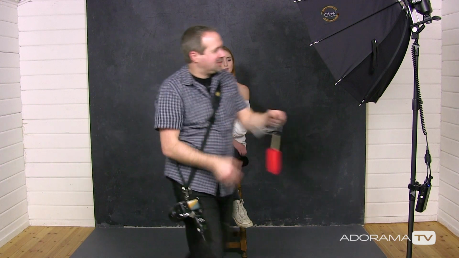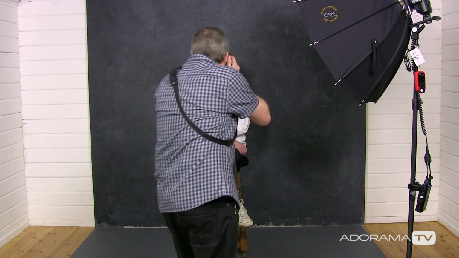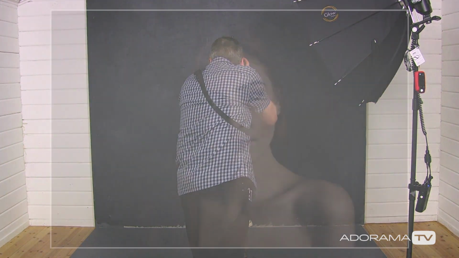Let's just take a test meter reading there. f1.3, that's close enough to my f1.2. So that should give me the correct exposure. Let's take a test shot and see how that goes. Here we go. Yeah, lovely. That works really well. So by moving the light back, I get the correct exposure and I can continue to shoot at f1.2.